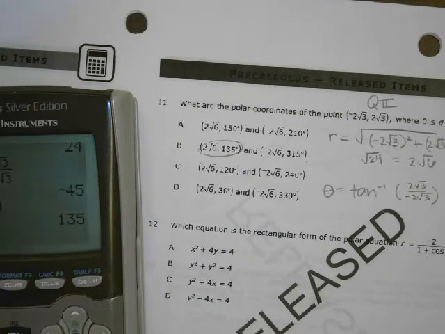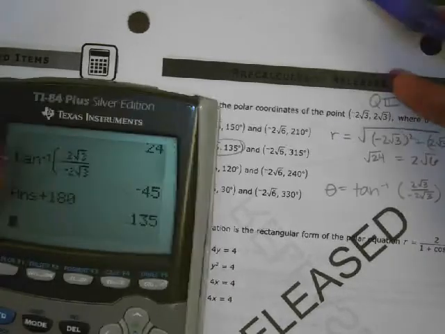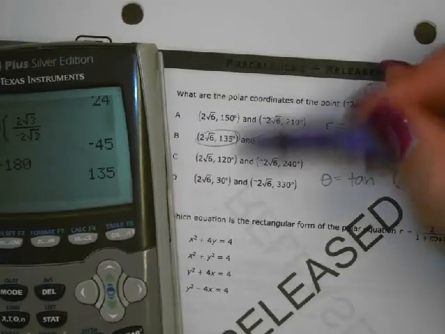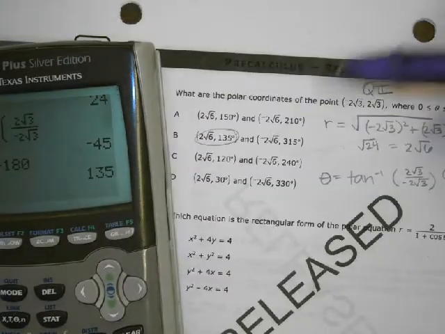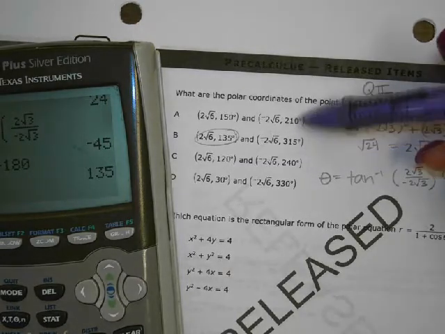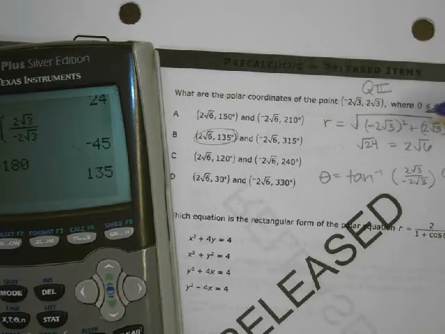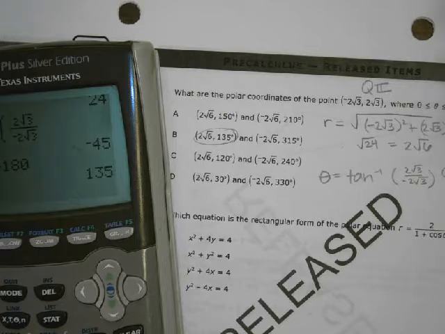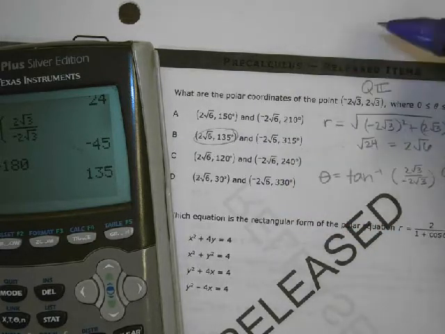Now, I would be careful. The kind of nice thing, I guess, that they did is they did not give you 315 as a distractor answer. It's over here, which is kind of nice that they didn't do that, because that would be like the common wrong answer if you used a calculator for this. So this problem is almost easier to do using a unit circle because you'd think it through a little bit more. But quadrant 2, the answer should be 135.